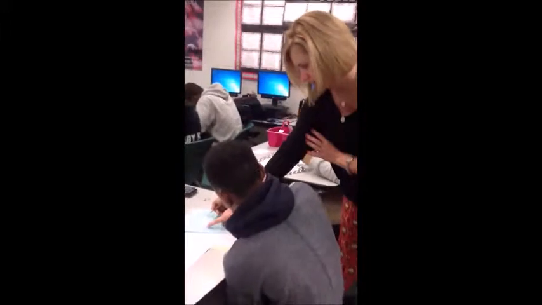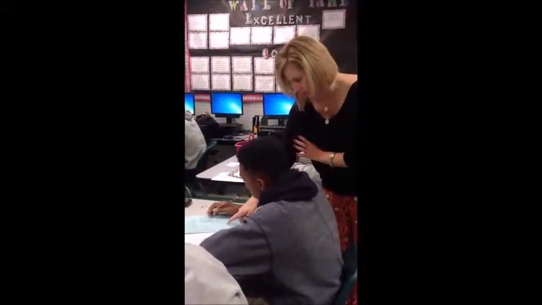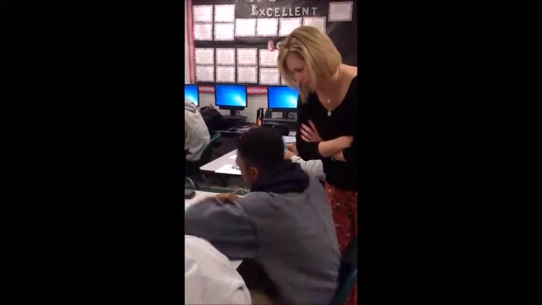Okay, so based on that, the inequality signs are going to go right here. Very good. So now do the same thing on these two. Okay, check out the pin.